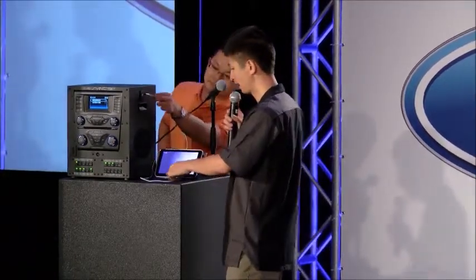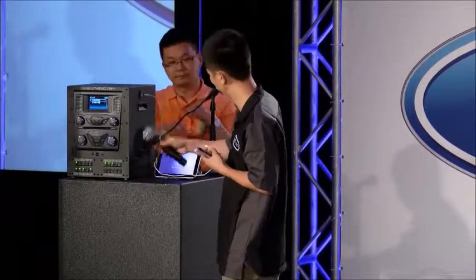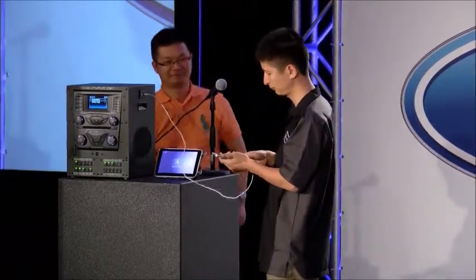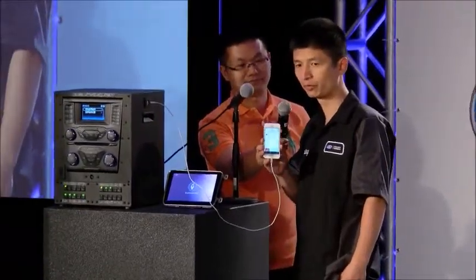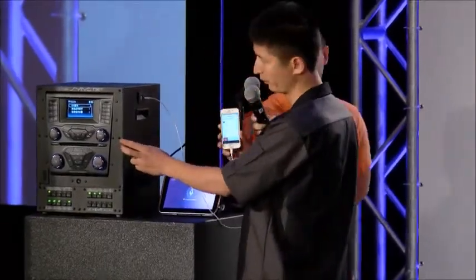Thank you, Julius. So I'm going to demo a program called QQ Music. This is a music application developed by Tencent from China. They have a few hundred million users in China. It's very popular. The application runs on the iPhone. Once I connect the iPhone to our TDK, once it's connected, the screen will be locked, and a Ford logo will display on the phone.